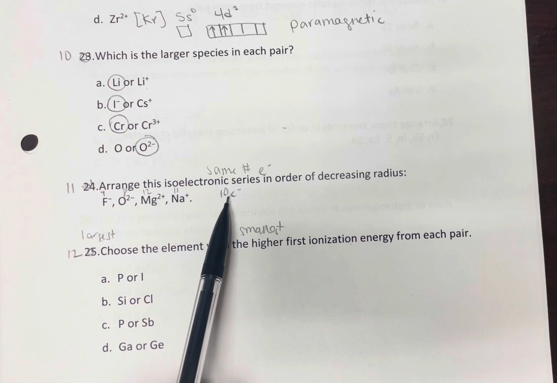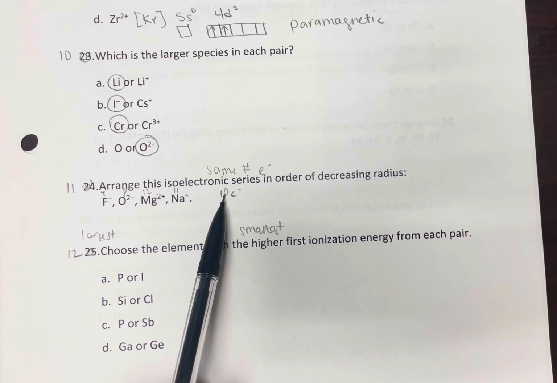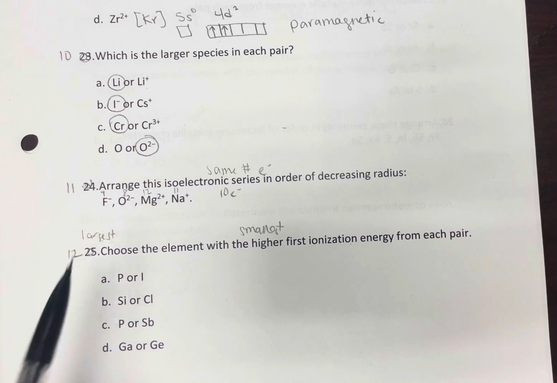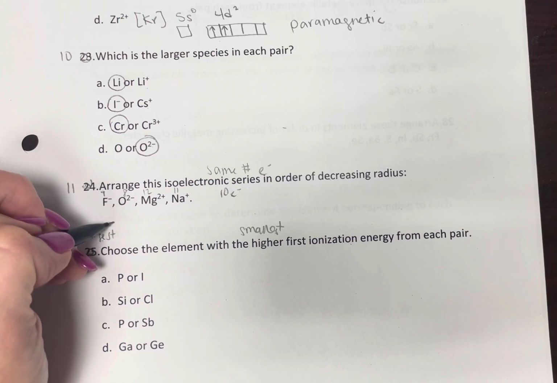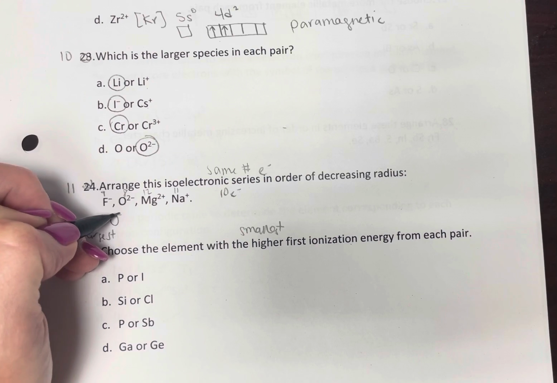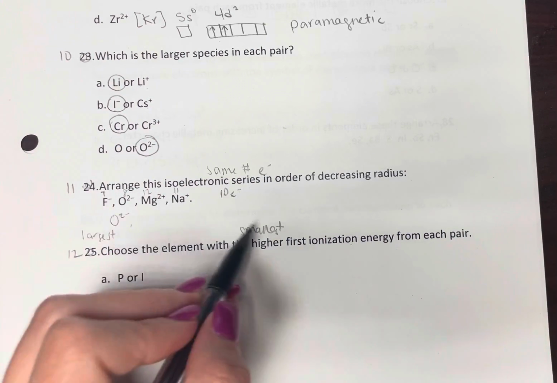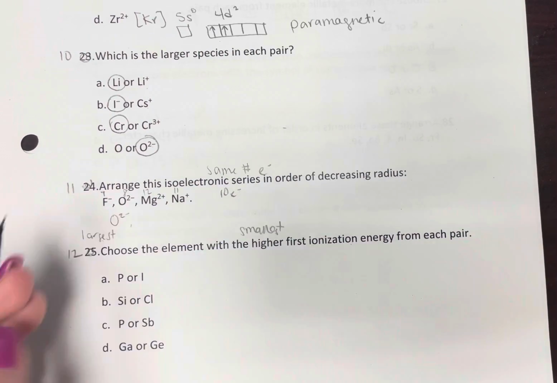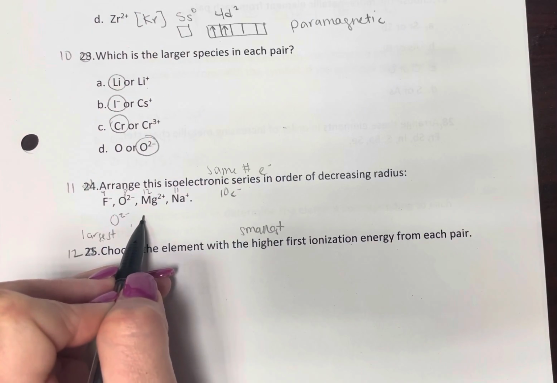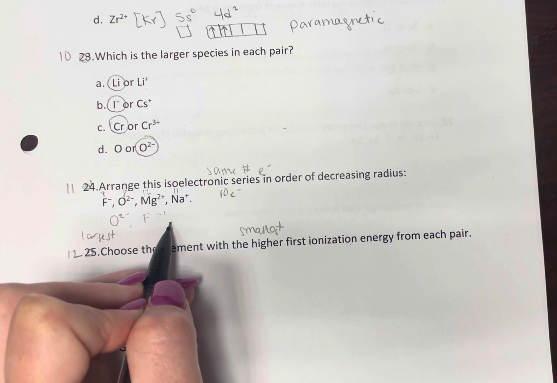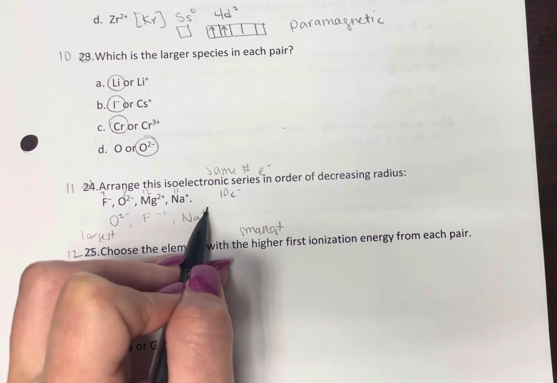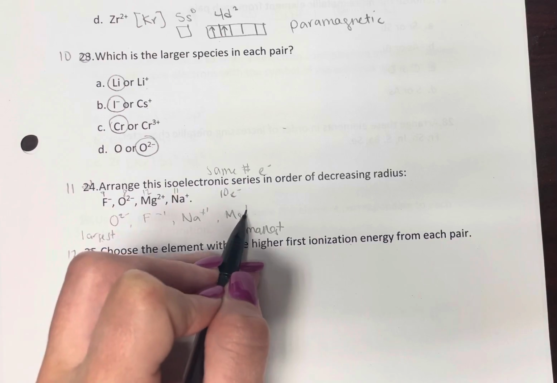Which one is going to be able to hold those 10 electrons the least well, or the worst, not the closest? So the fewest number of protons, so that's going to be oxygen minus 2. So more protons is going to be smaller in this case. F minus 1, Na plus 1, Mg plus 2.